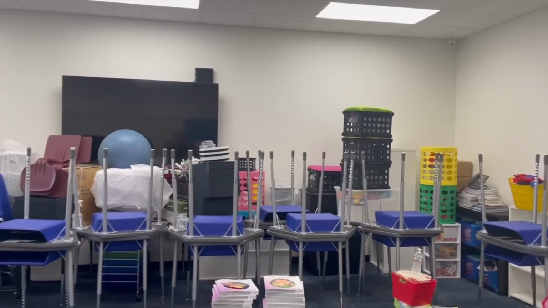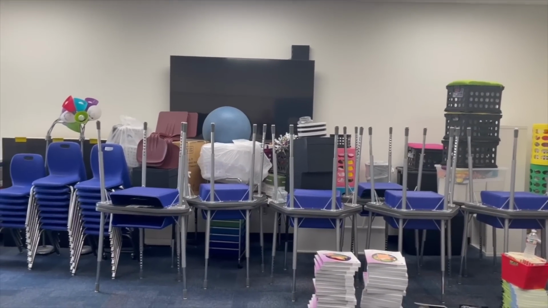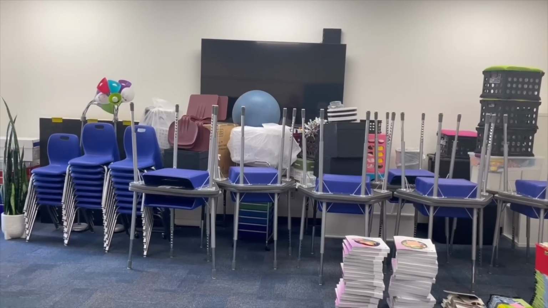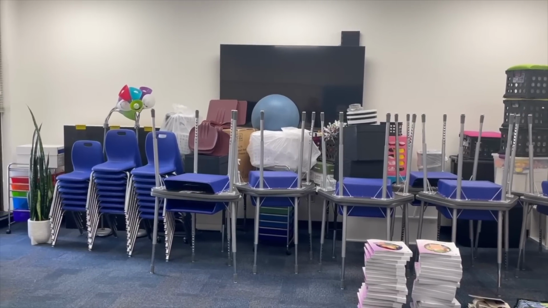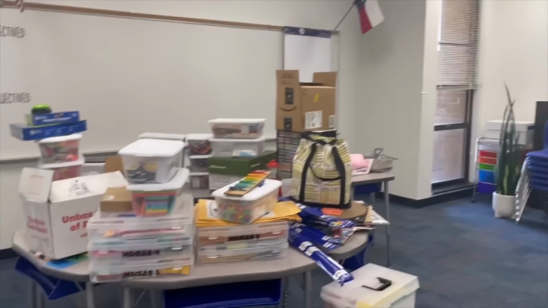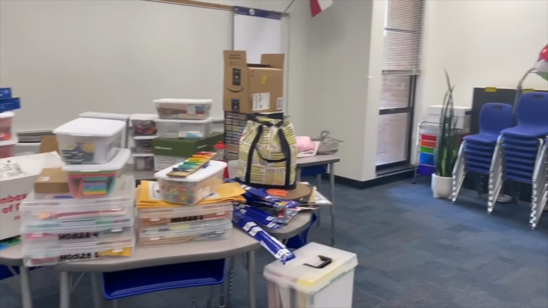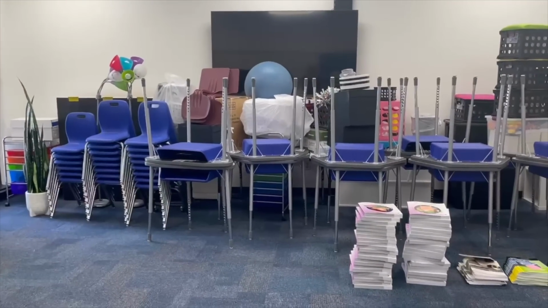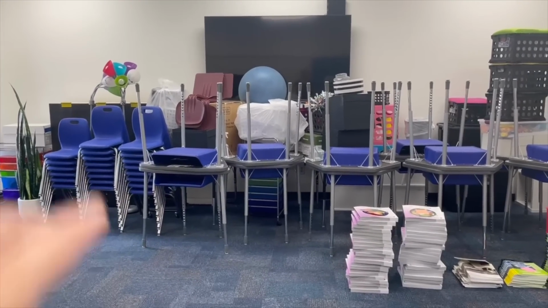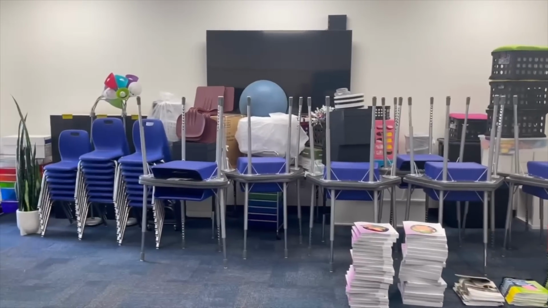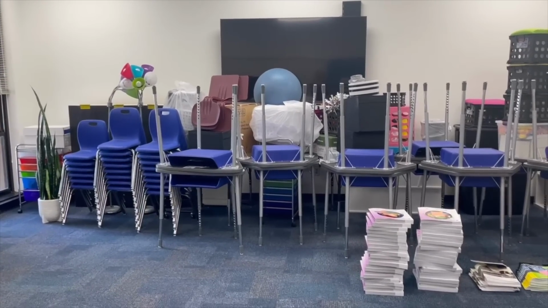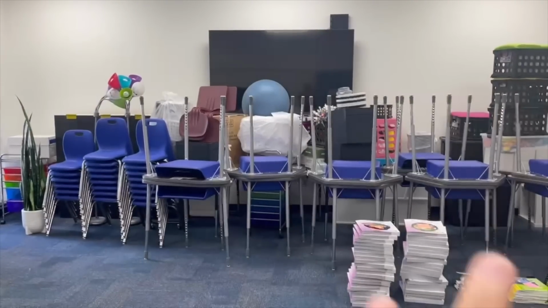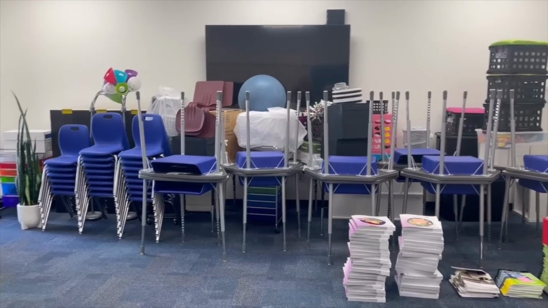Next thing that I'm going to do is I'm not going to set up or figure out a layout as far as the desks go. I set out these so I would have somewhere to put all of my stuff, but I'm gonna move them to the center of the room. That way I have a perimeter to work with, and I can start putting things where I want them to go.